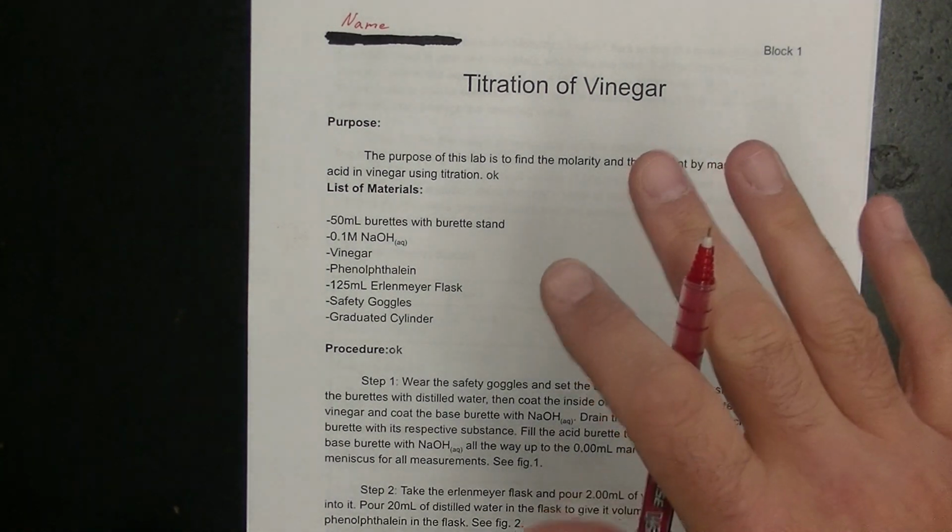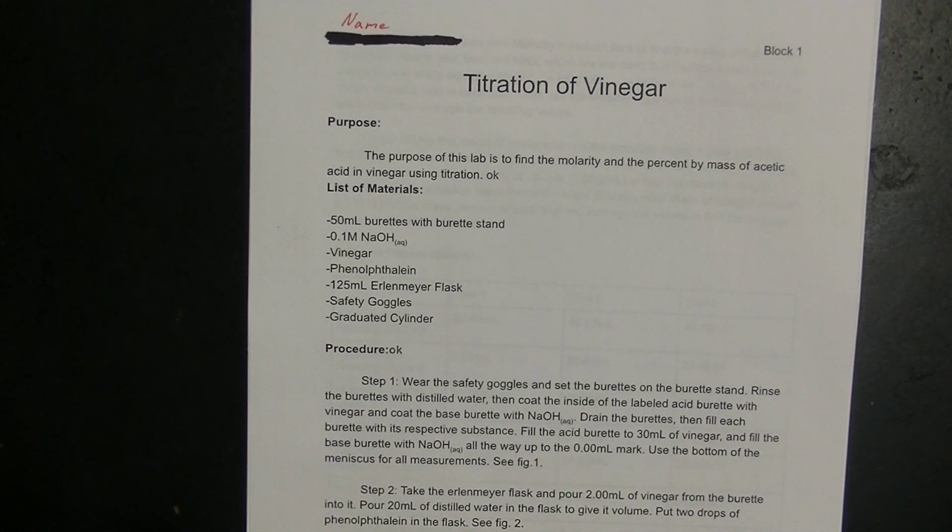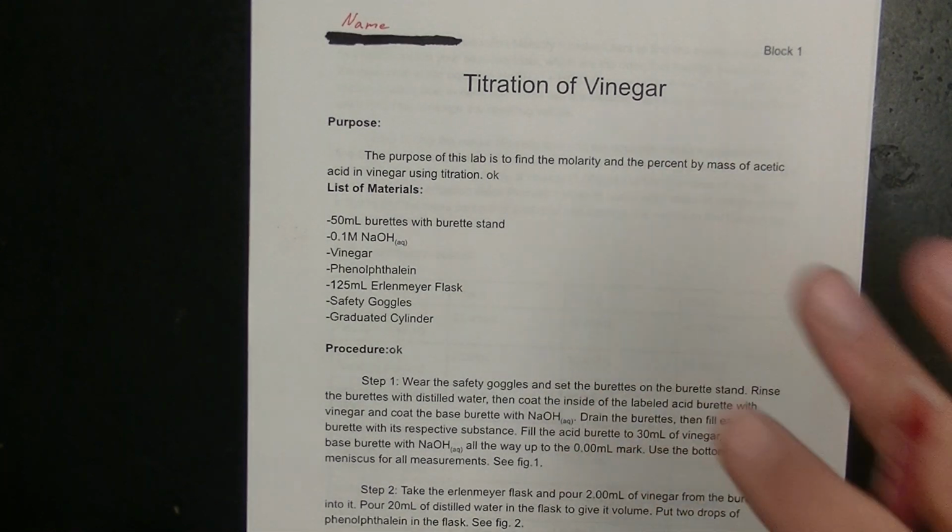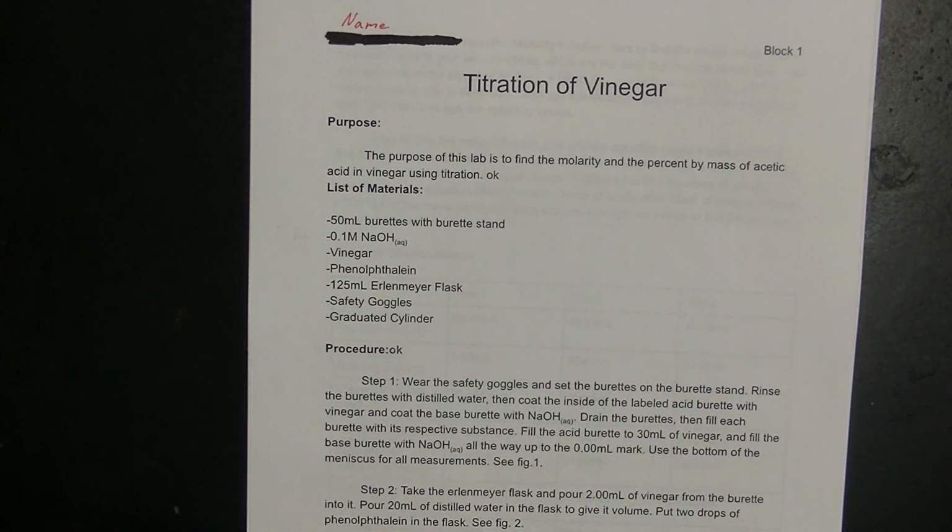I pulled a lab from one of my students last year, just to give you an idea of what I expect. This is the format I want, and this is the expectation. First of all, the labs have to be typed. The very first thing you're going to do is, I would do it in Google Docs, please. It's the easiest to upload to Google Classroom.